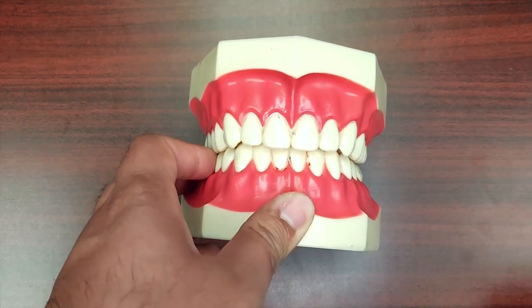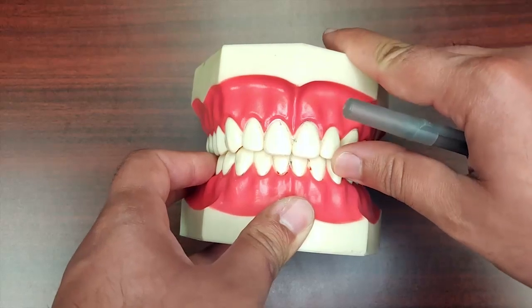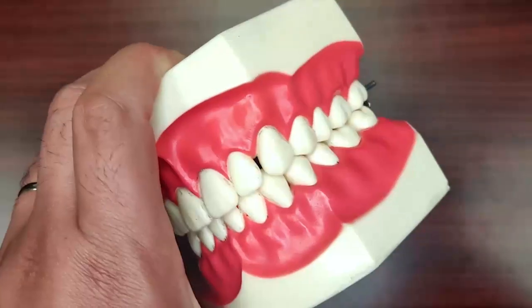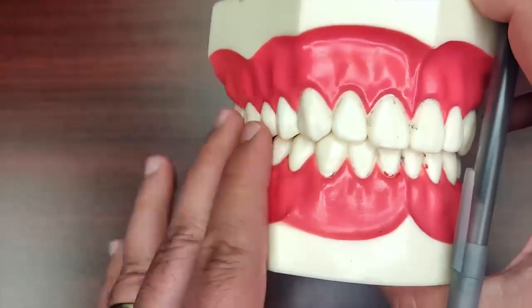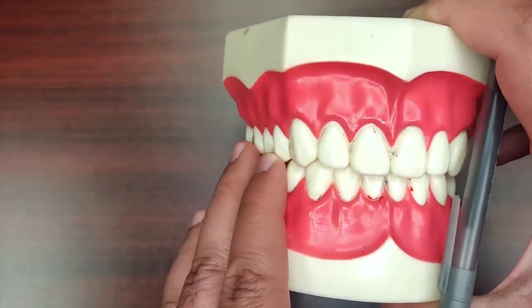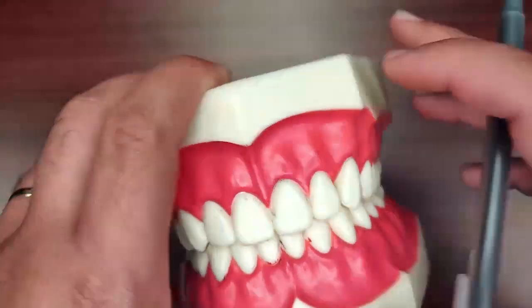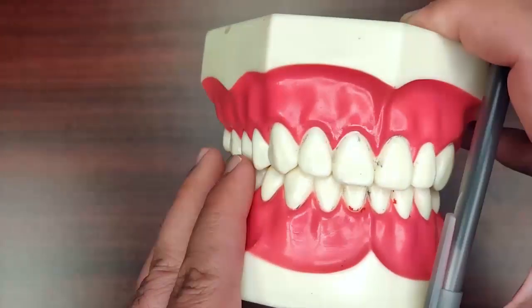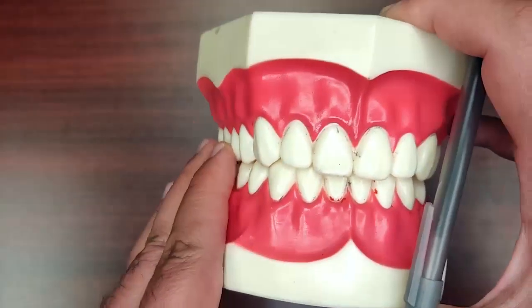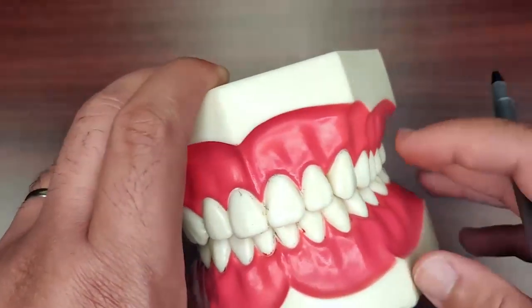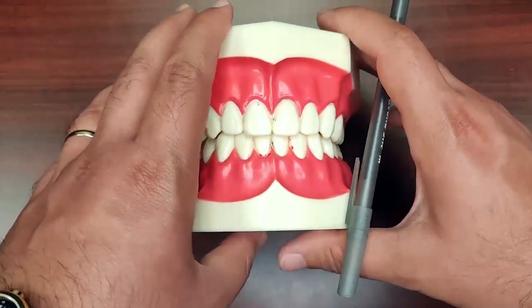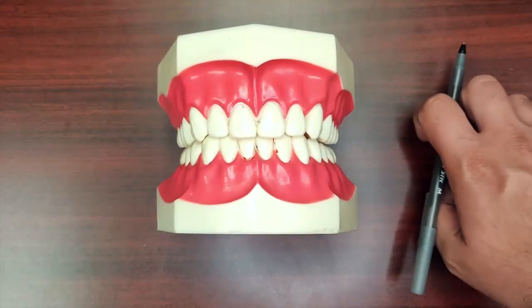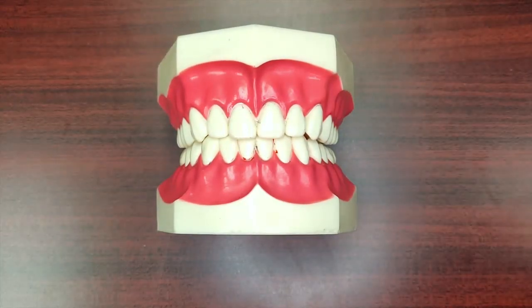And just like we have a subdivision in a class 2 malocclusion, we also have a subdivision in a class 3 malocclusion, where there is a class 3 molar relationship existing on one side, but the other side having a class 1 molar relationship. Again, I'll repeat that. So there is a class 3 molar relationship existing on one side, but the other side having a normal class 1 molar relationship. And that makes a class 3 subdivision.